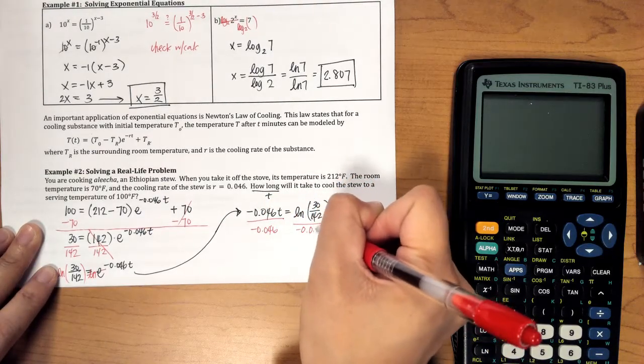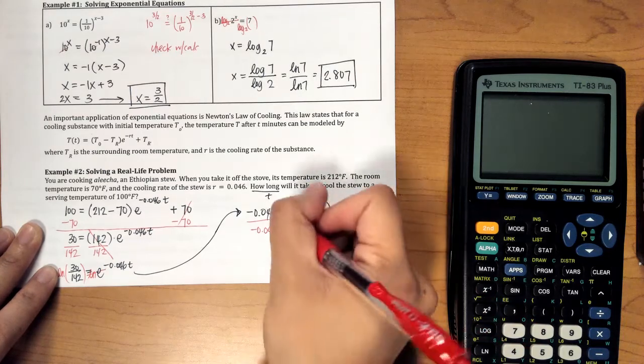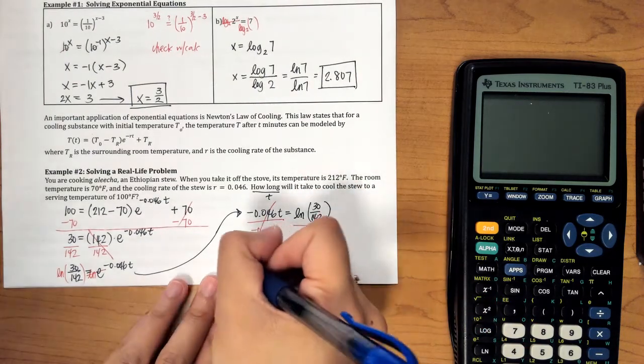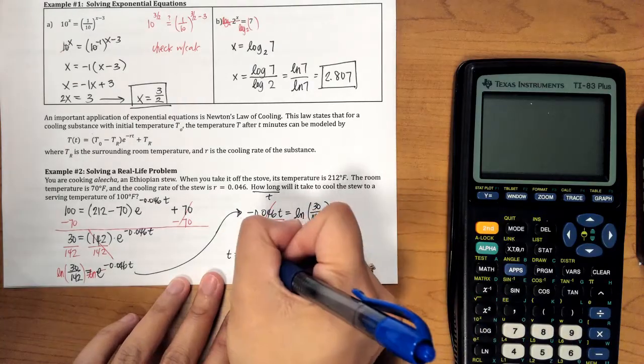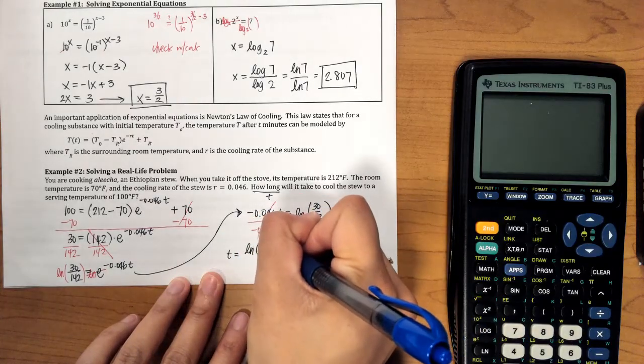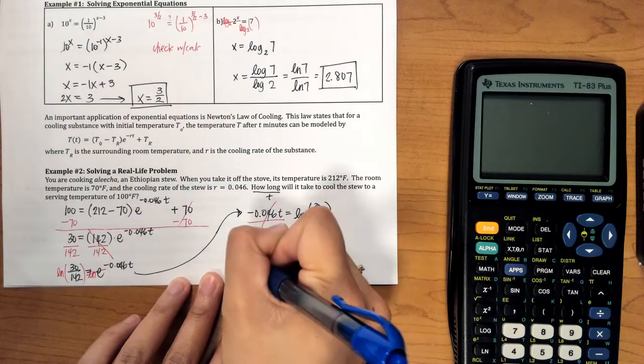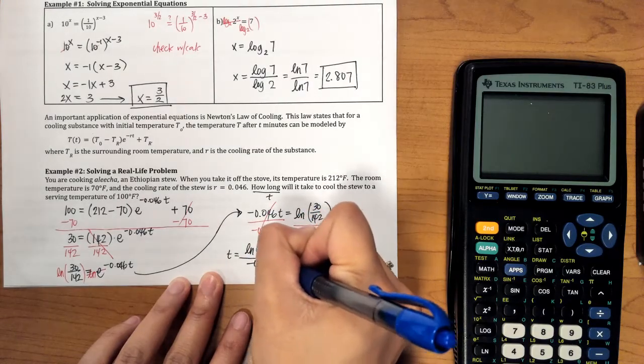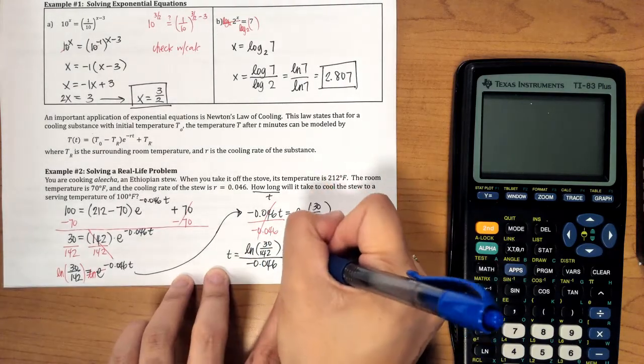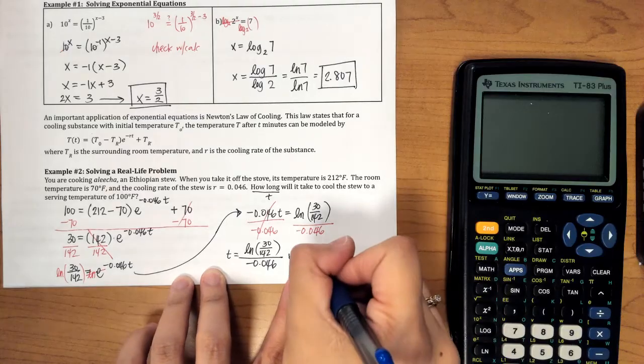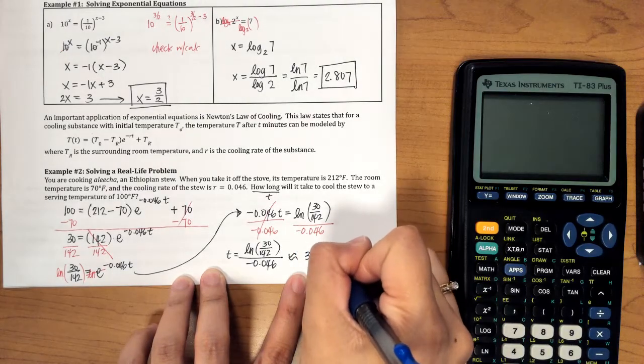by negative 0.046. And so I get t equals ln of 30 over 142 divided by negative 0.046, which is approximately, if you type it into your calculator, 34 minutes.